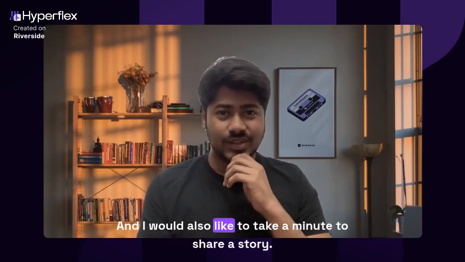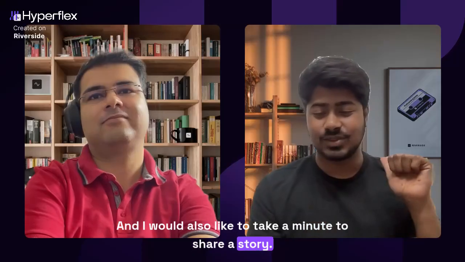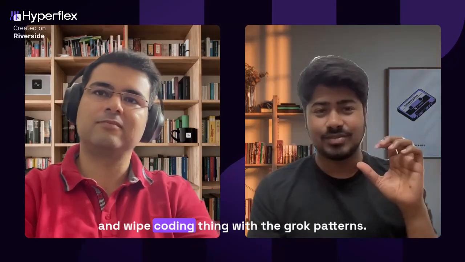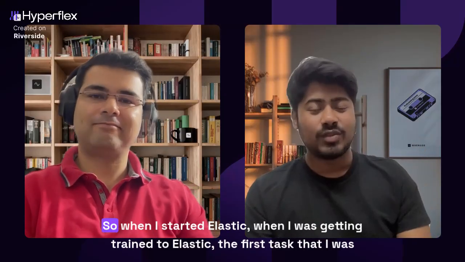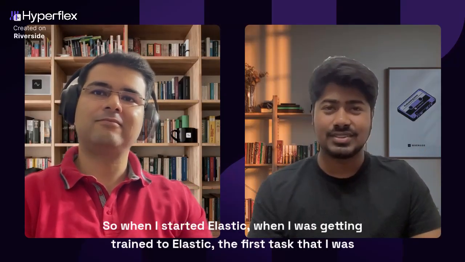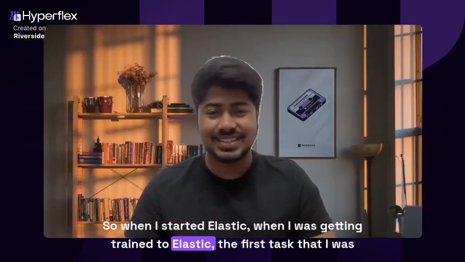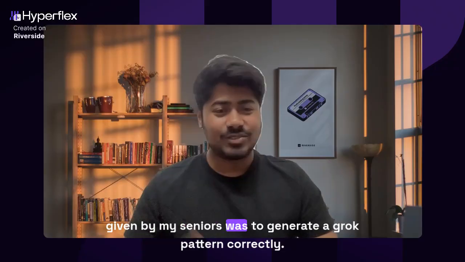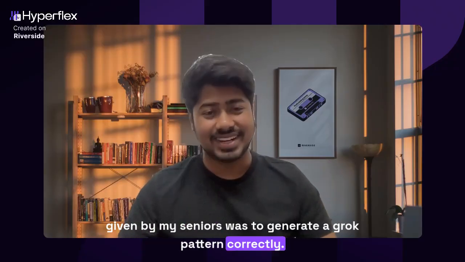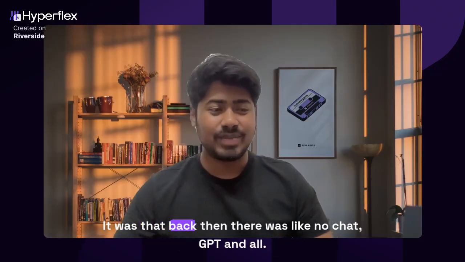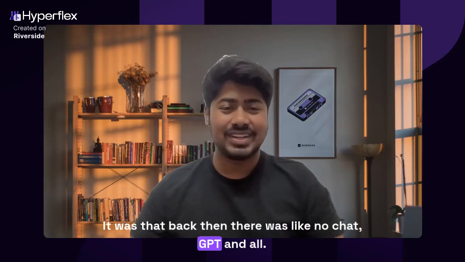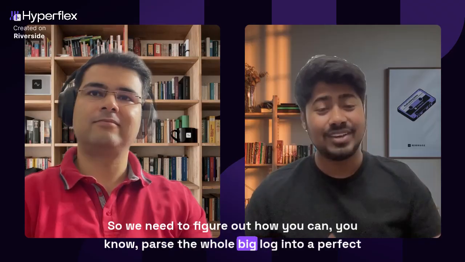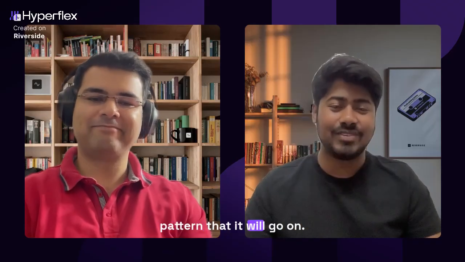And I would also like to take a minute to share a story. As you mentioned, the vibe coding thing with the Grok patterns. When I was getting trained on Elastic, the first task my seniors gave me was to generate a Grok pattern correctly. Back then there was no ChatGPT and all, so we needed to figure out how to parse the whole big log into a perfect pattern.